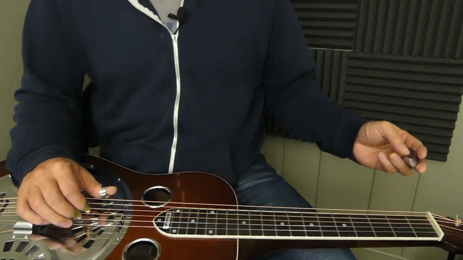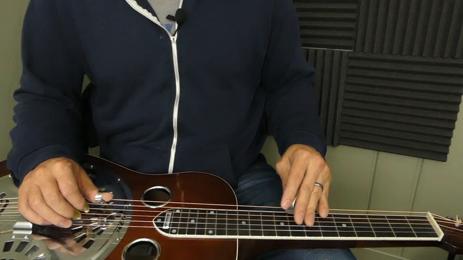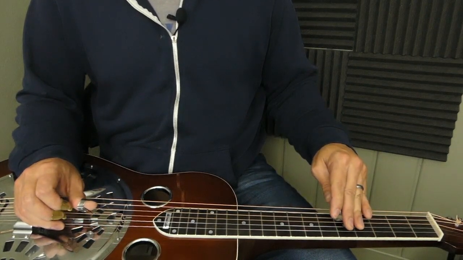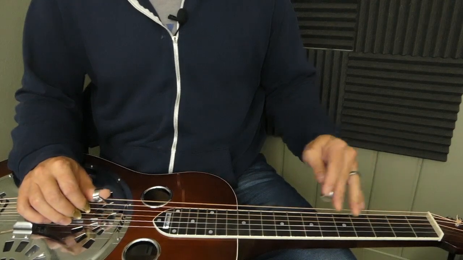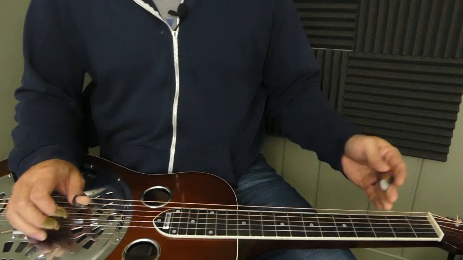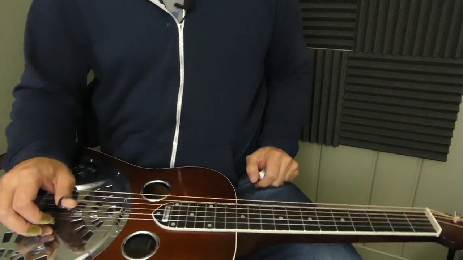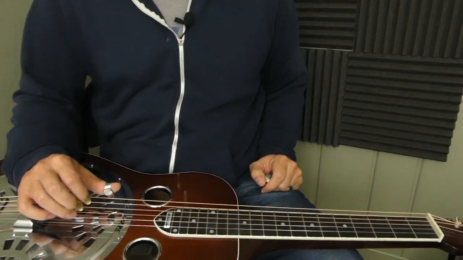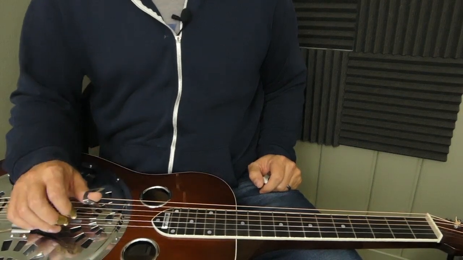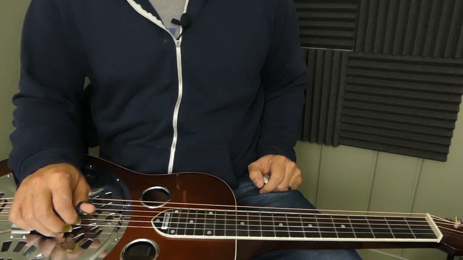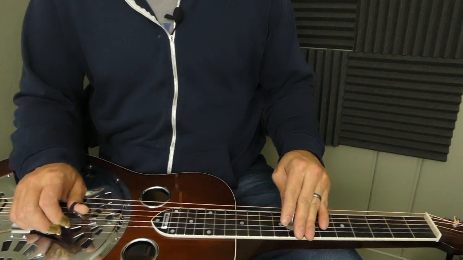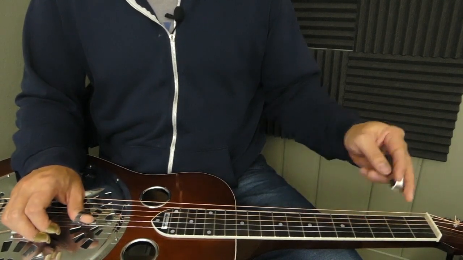So we got open, 8th fret, 5th fret. Then the next 3 strings are going to be exactly the same, because remember our tuning is GBD, GBD. So everything lays out exactly the same. We got open on that 3rd string, 8th fret on that 2nd string, 5th fret on that 1st string.